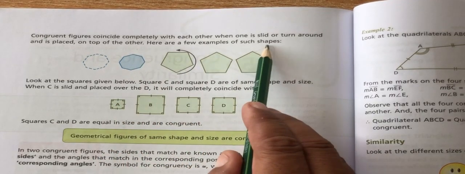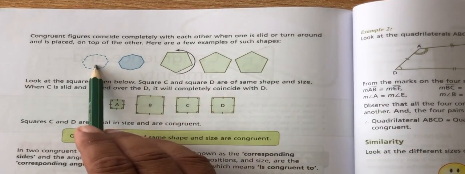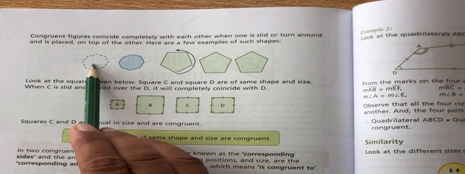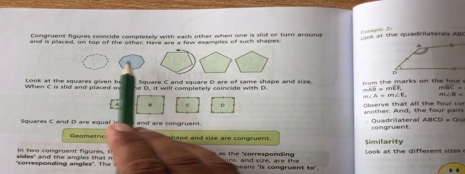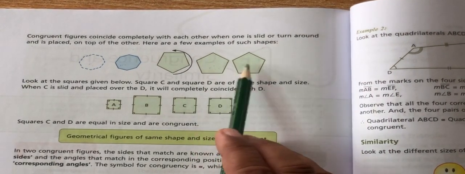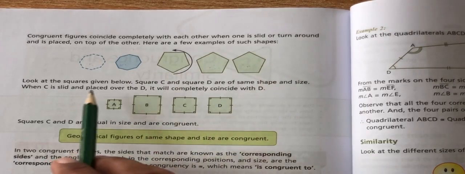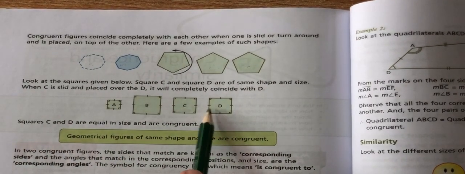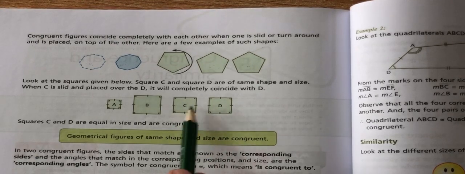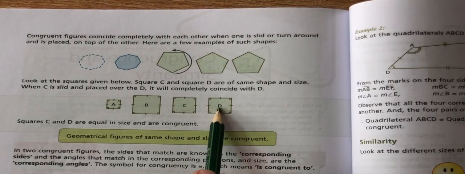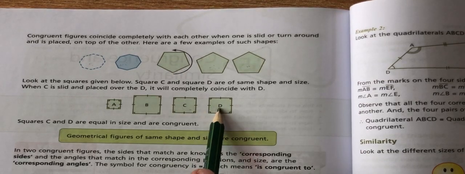Here are a few examples of such shapes. You can see that these two shapes are equal in shape and size, and here these two shapes are also equal in shape and size. Look at the squares given below. Here in these squares, we can see that these two squares C and D are equal in shape and size. So in short, we can say that C and D are congruent to each other.